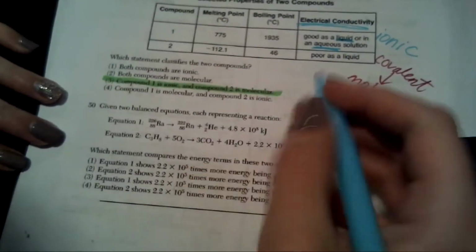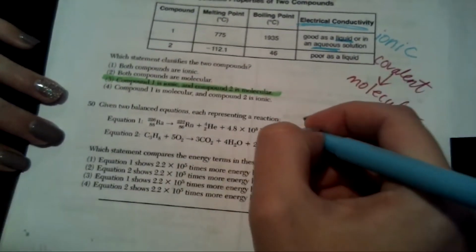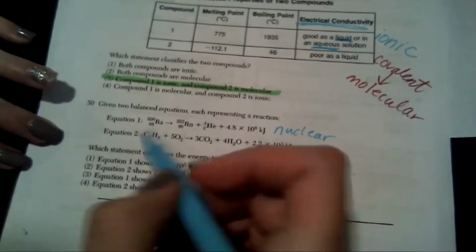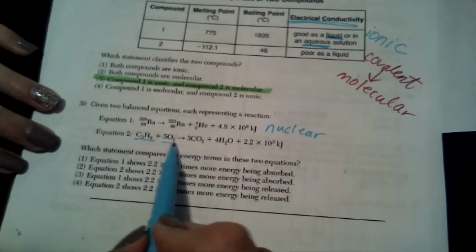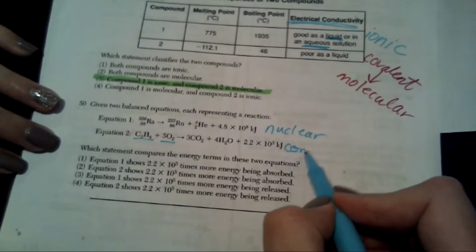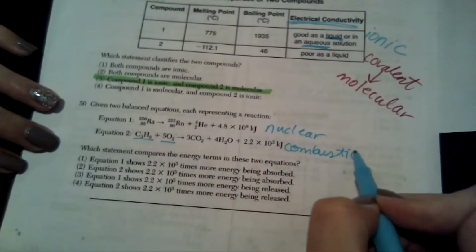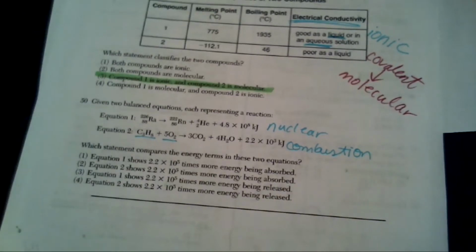And this is a nuclear reaction. And for this one, we have a hydrocarbon fuel burning in the presence of oxygen. This is going to be a combustion. So both of them are high energy, but that nuclear reaction is going to be much higher.